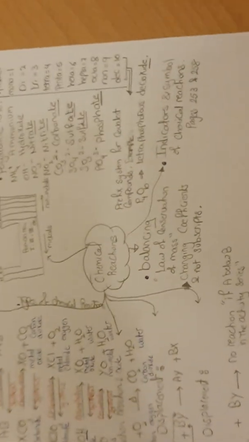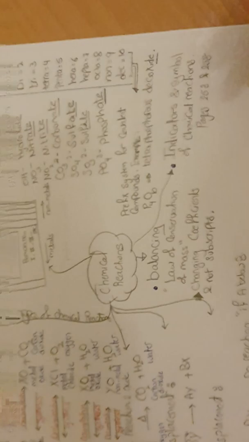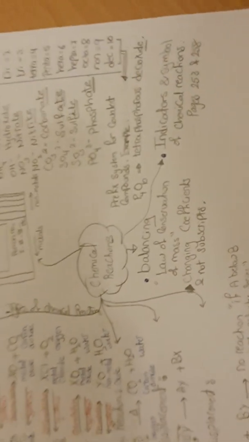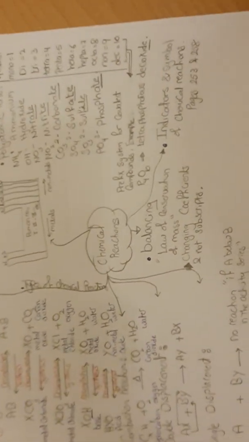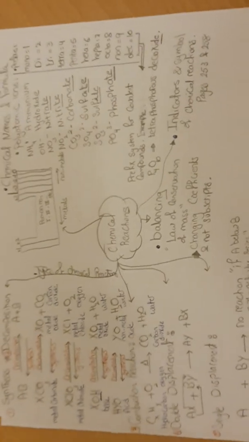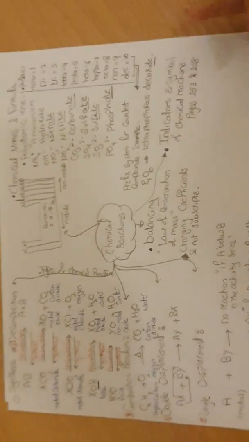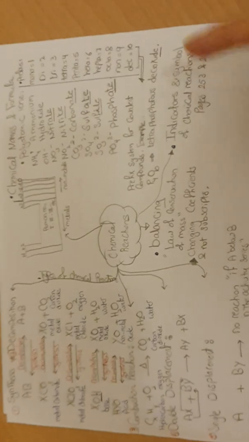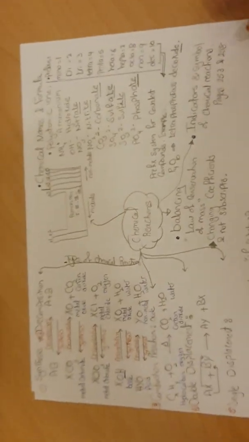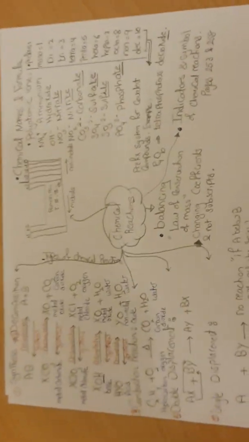The simplest thing we have, like a color change, evolving of gas, precipitation, releasing of heat, if you can remember, and the symbols you have, like if it is one arrow, double arrow, if there is a triangle, if there is a catalyst, and so on. In those two pages you'll find them.